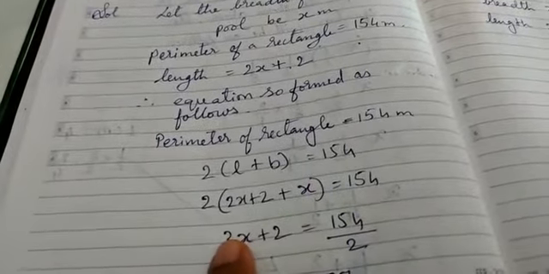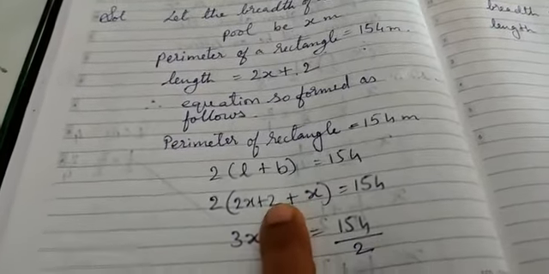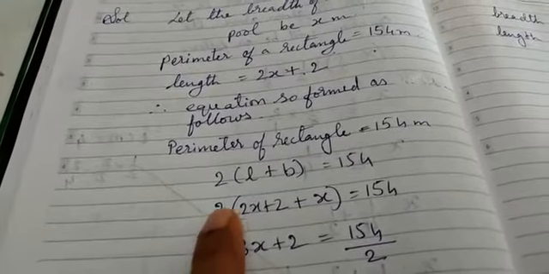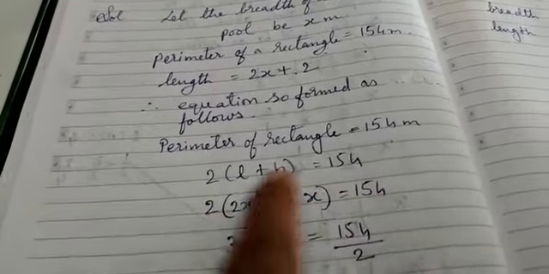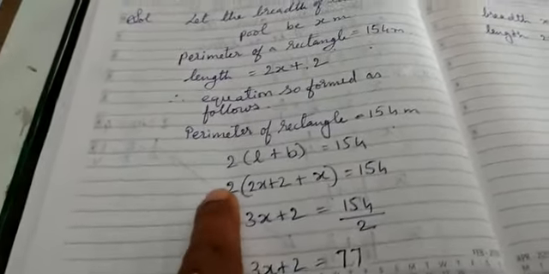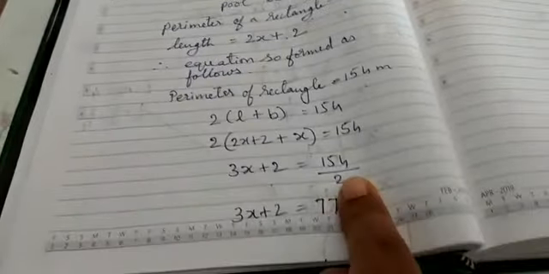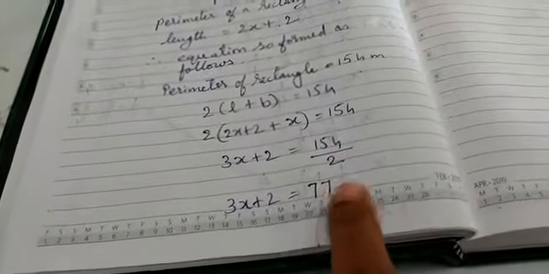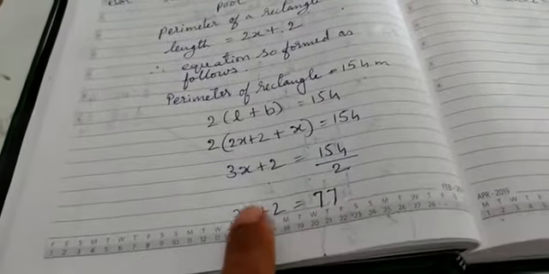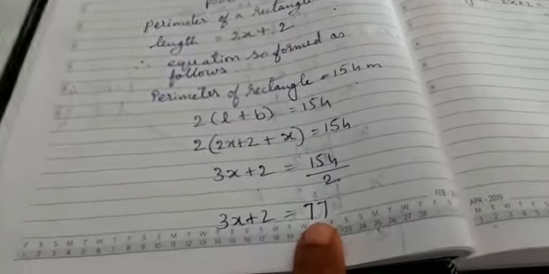Solve the bracket first. 2x plus x is 3x. 2 plus 2, what about this 2? It is multiplied with the bracket. So first I will solve it. I will take the 2 to the other side in the division place. Divide 154 by 2. I'll get 3x plus 2 is equal to 77.